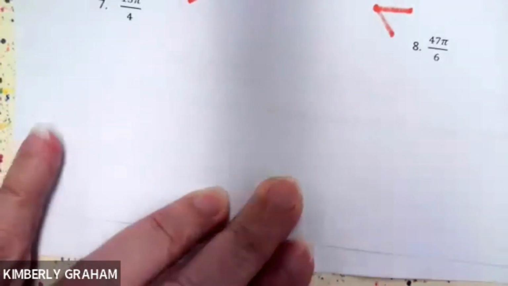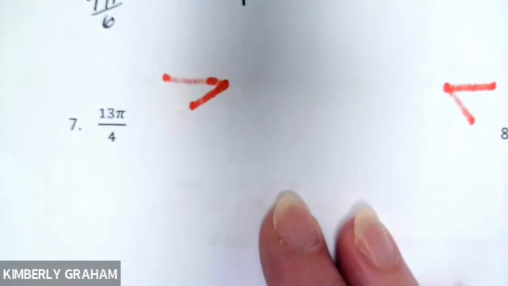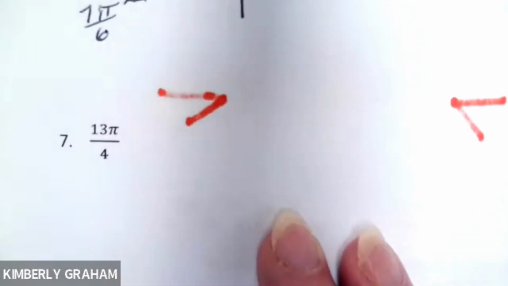Okay, now problem 7, I could do a couple of different ways. I could sketch out a picture like I did with problem 5, or I know that 13 pi over 4, if I did a little math, I could figure out that's more than 2 pi. That's more than one full rotation. So I could subtract 2 pi from that, which 2 pi we could write as 8/4 pi.